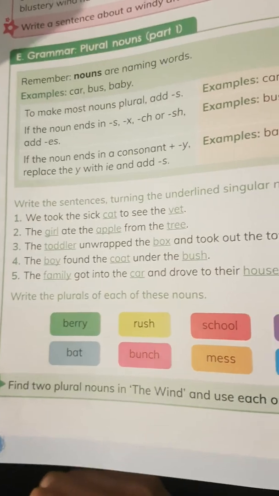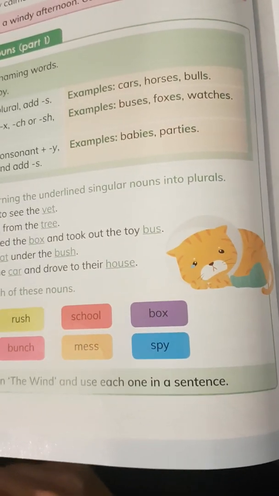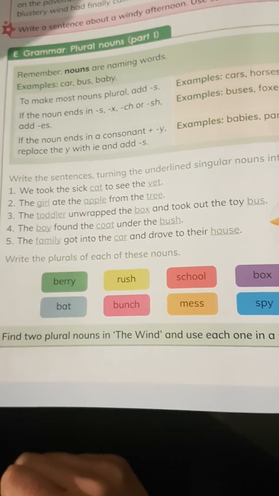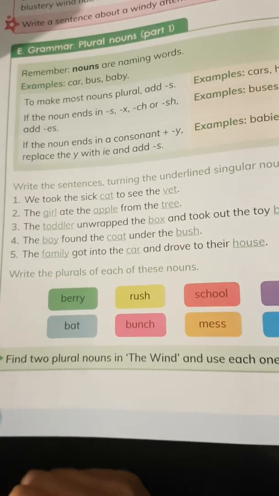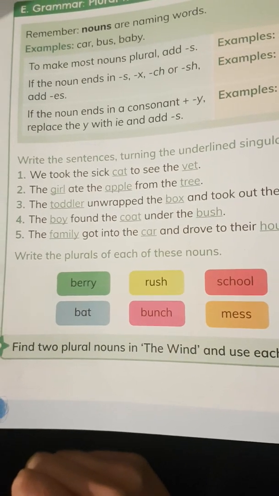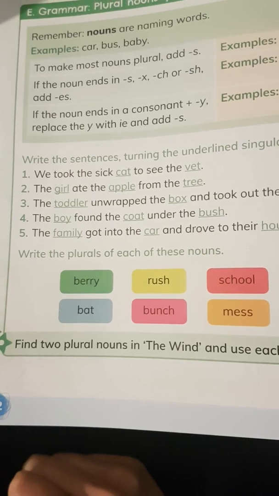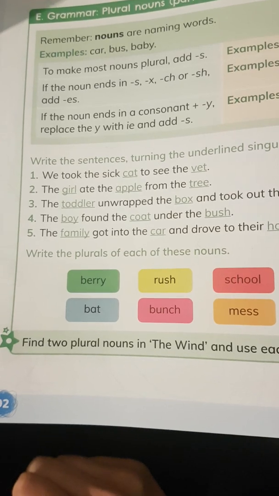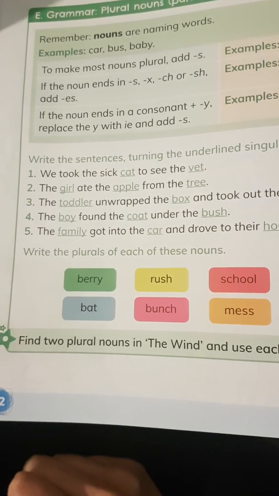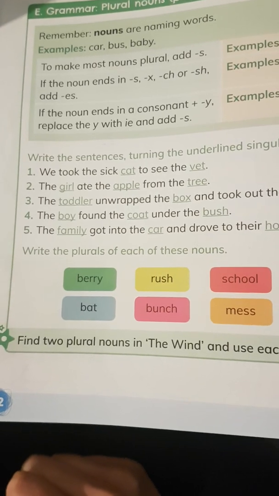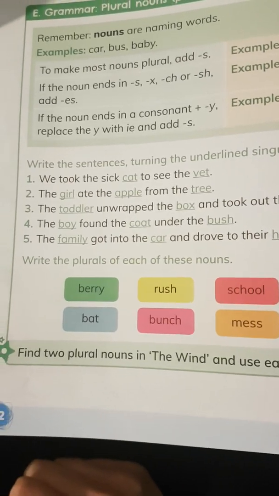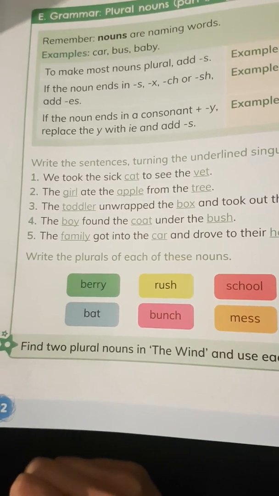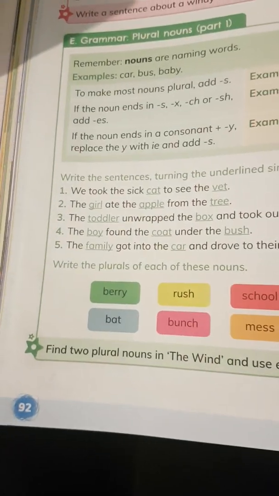Write the sentences turning the underlined singular nouns into plurals. You don't have to write out the full sentence, just write out the word that's underlined and put it into the plural. So: we took the sick cat to see the vet. I'm looking at the word cat and the word vet. None of those end in S, X, CH, or SH, and there's no Y, so I can just stick to my usual rule of adding the S. So that would become, we took the sick cats to see the vets. Pretty easy there, just adding your S.